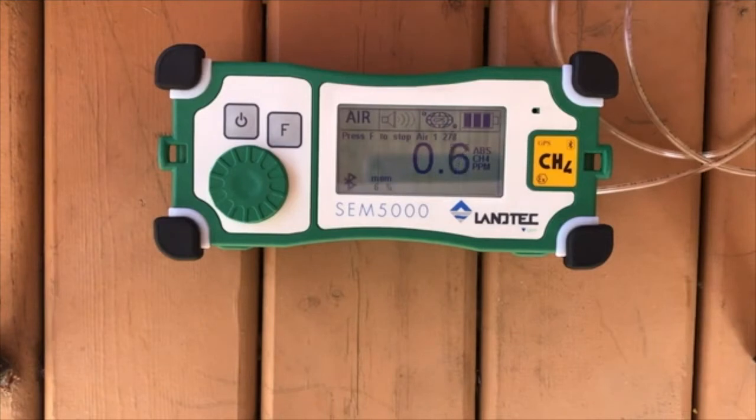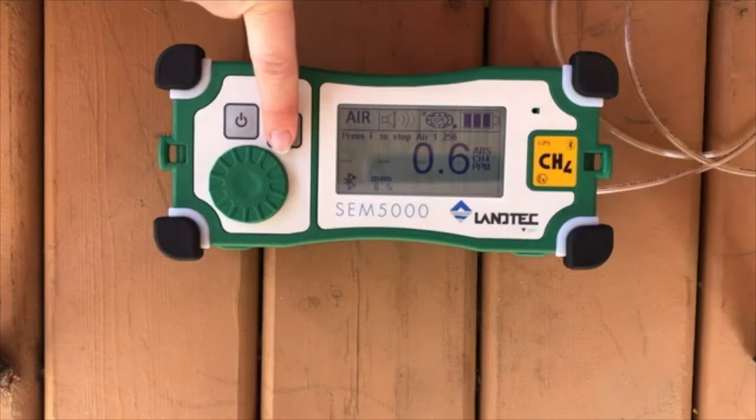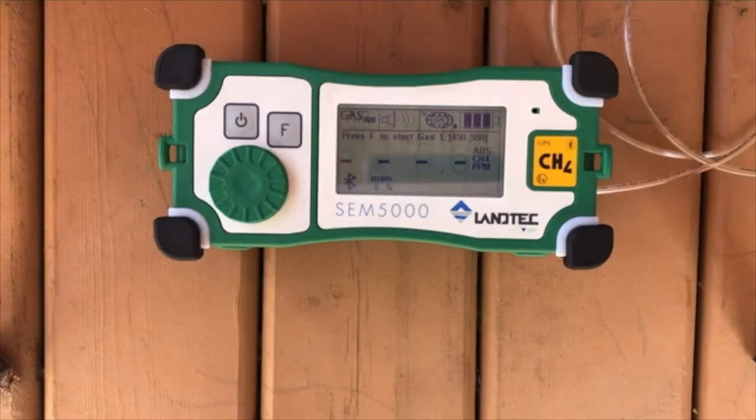There will be 3 air tests and 3 gas tests. However, you alternate air, then gas, then air, then gas, then air, then gas. That seems pretty stable. So we press F to stop the test.